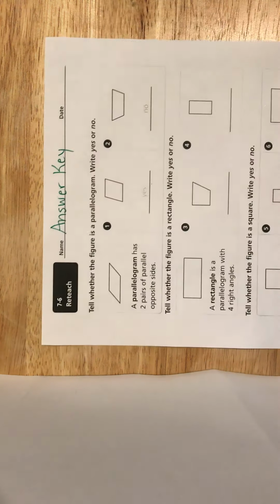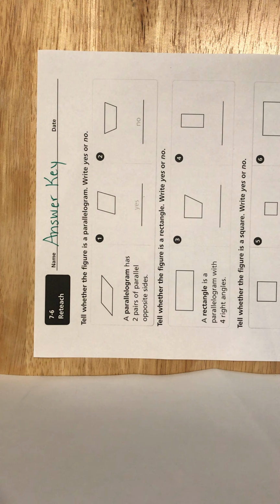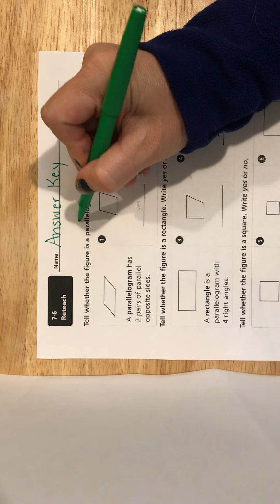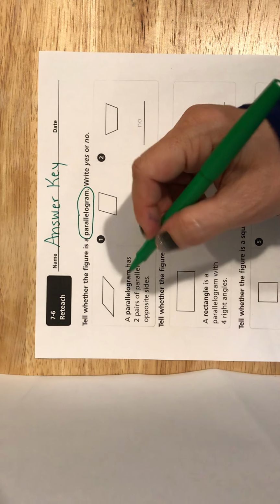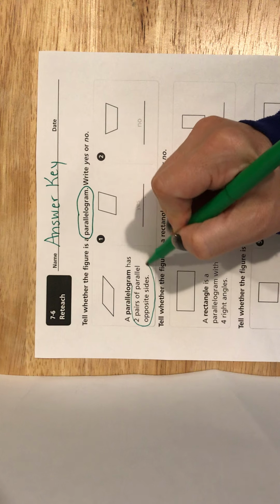So let me grab my other paper, and you grab your other paper. Okay, so take a look at this. I'll give you a second to make sure that you have your right paper. And this time what they want us to do is we need to tell whether a figure is a parallelogram. Okay, and remember, a parallelogram is a quadrilateral that has both sets of opposite sides parallel. All right, and that definition is written right here for you.